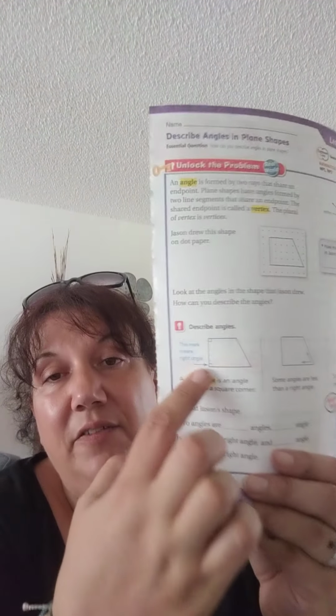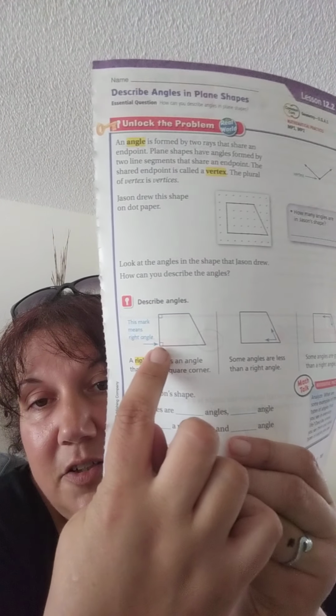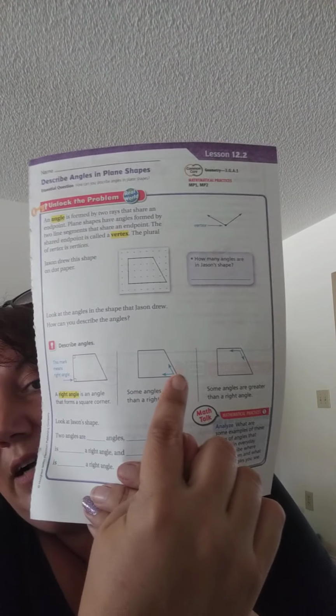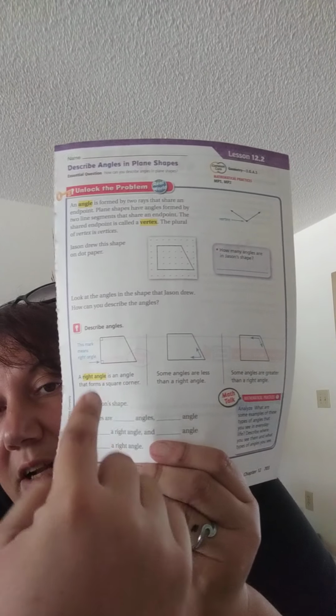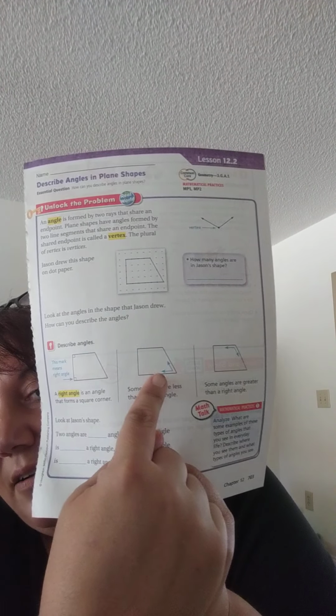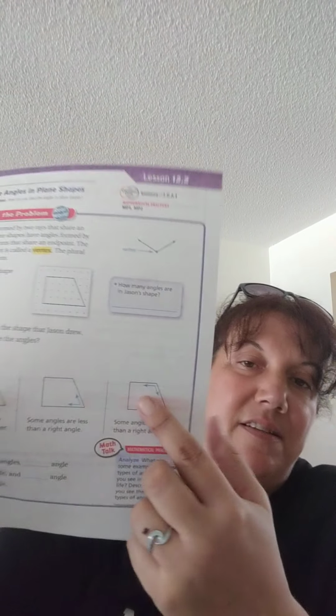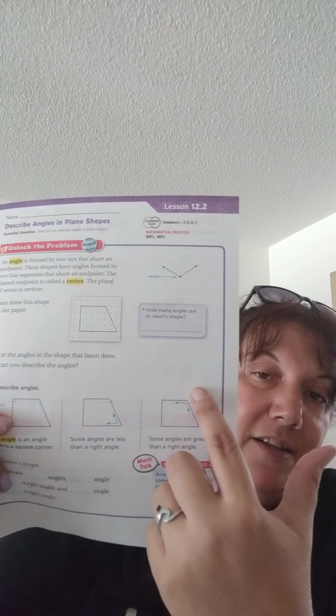If you look in your books, on page 703, they give you some examples. For example, they show you the right angle and they even give you the little cheat marks. It has a little corner that says, yep, that's a right angle. And then this one, they're pointing to this little angle here. You can tell that doesn't stand straight up like that one. That's less than a right angle. Greater than is kind of harder to tell, but this one's bigger, so this is greater than a right angle.